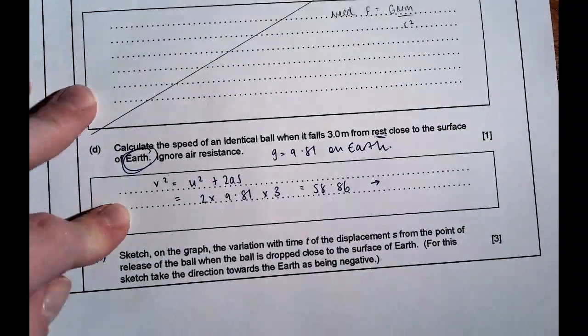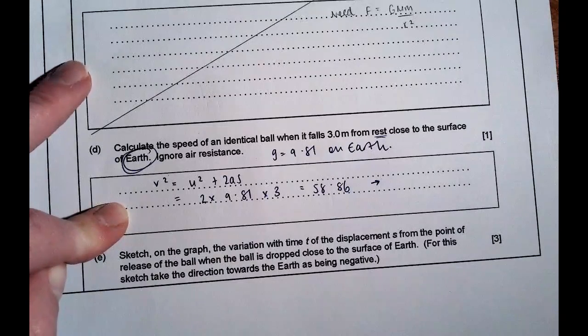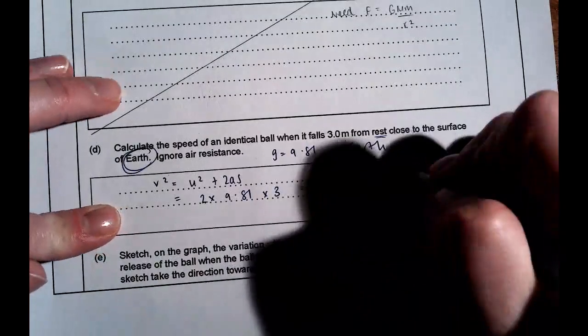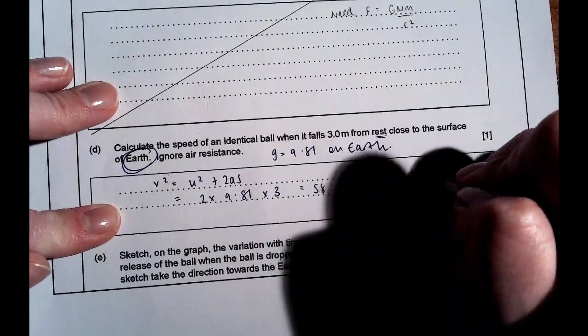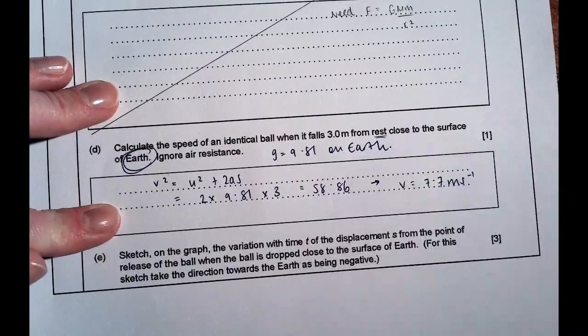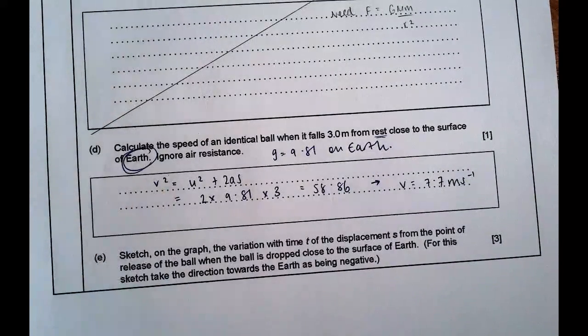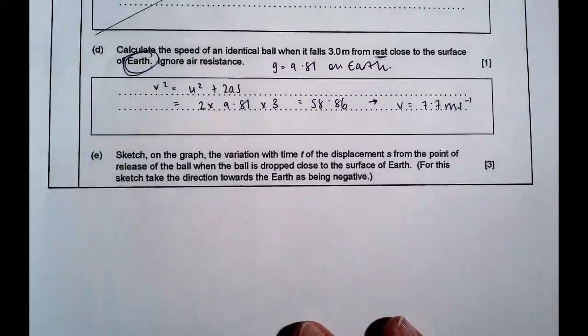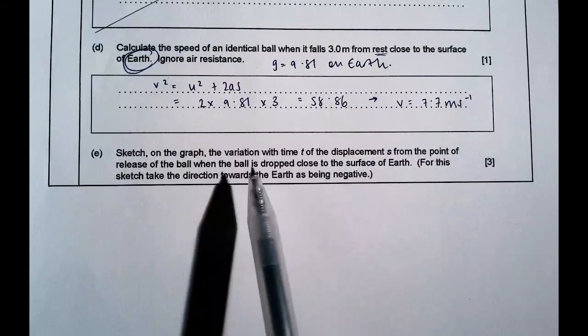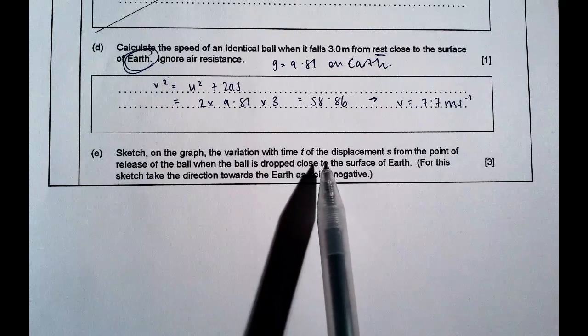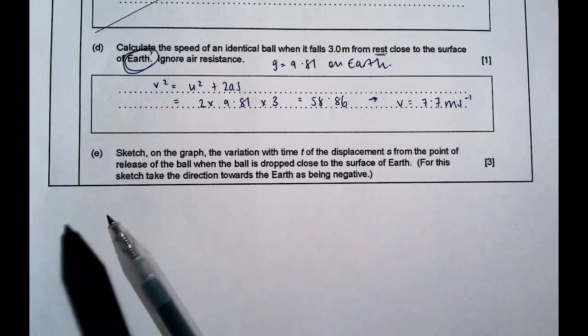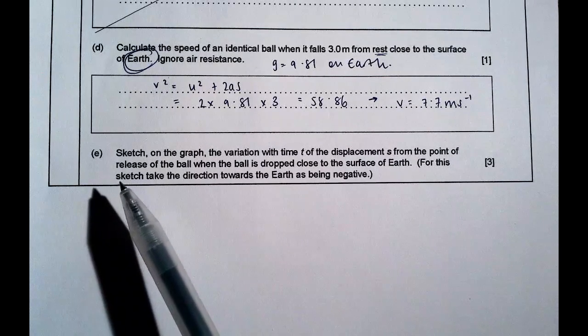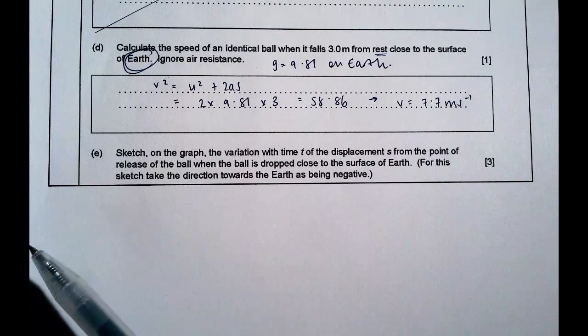and then you need to square root that to get v, so v is therefore equal to 7.7 meters per second. Okay, then we have to go back to the graph again, so I need to put that back on the screen. Sketch on the graph the variation with time t of the displacement s from the point of release when the ball is dropped close to the surface of the Earth.